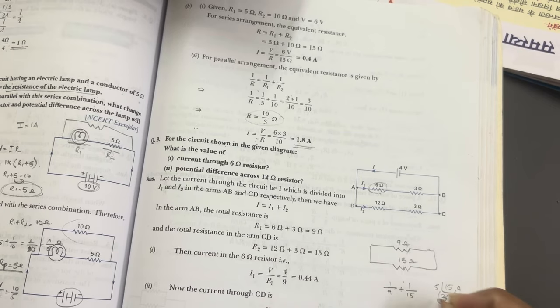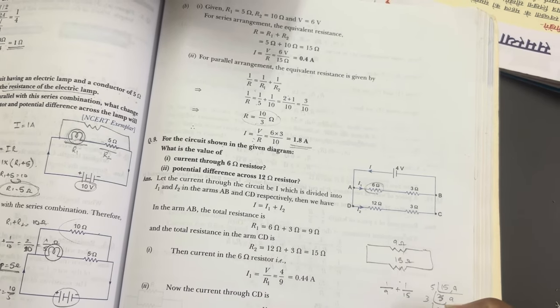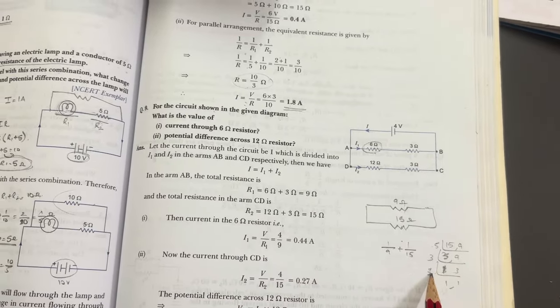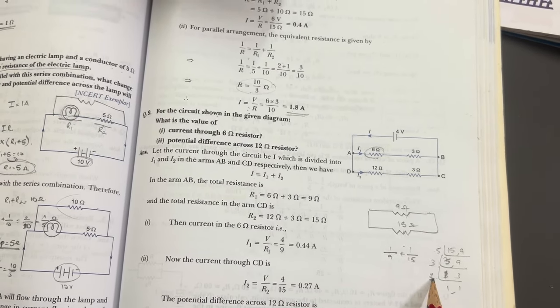5 threes it will go 9. Then 3 ones are 3 ones it will become. Okay, 5 threes are 15, 15 threes are 45.